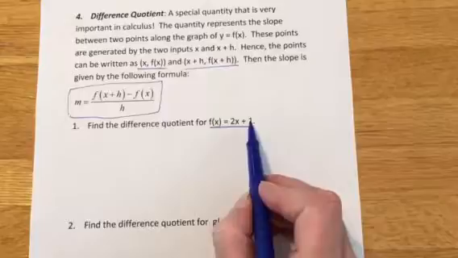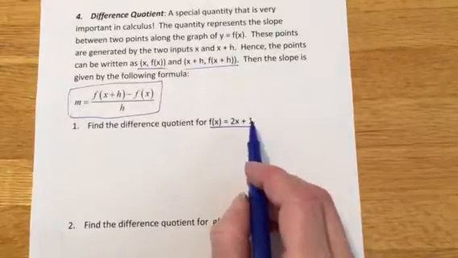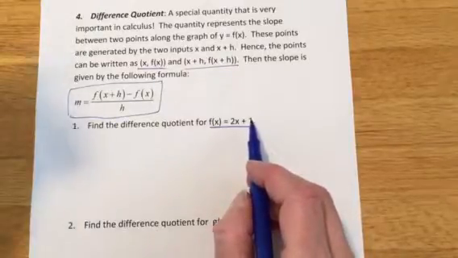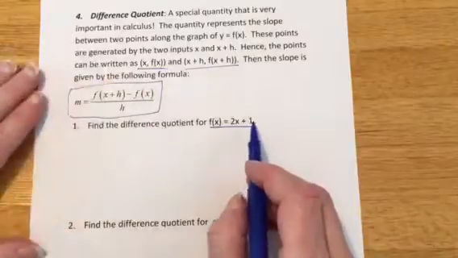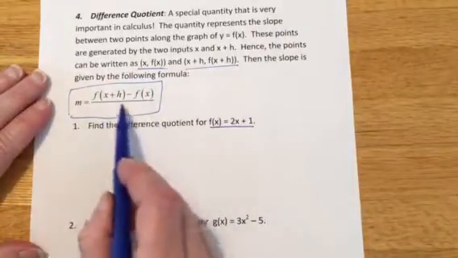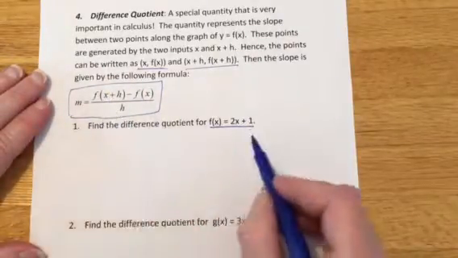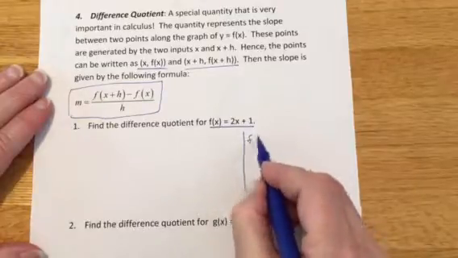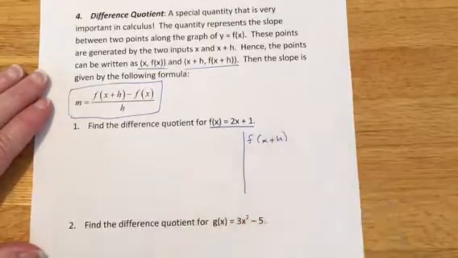That's what the f function does. It takes any input, doubles it, and adds 1, no matter what the input is. Okay. So again, we're just working on this whole fraction. Well, most of this is pretty straightforward, except for this little piece. So I'm going to do this off to the side. So this f of x plus h is the only one that can be somewhat of a challenge. So again, I'm just going to work that off to the side.